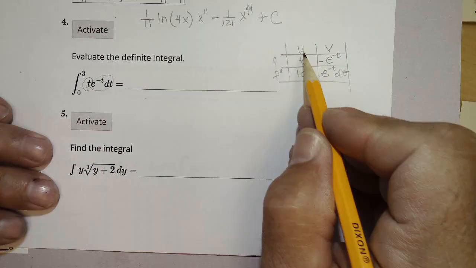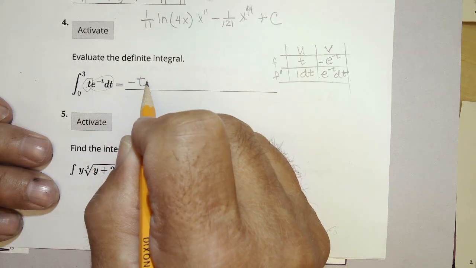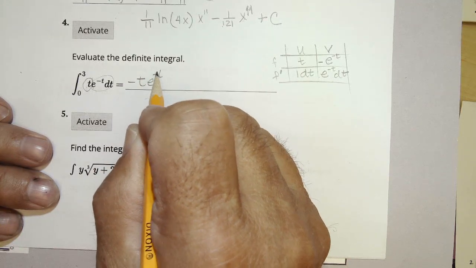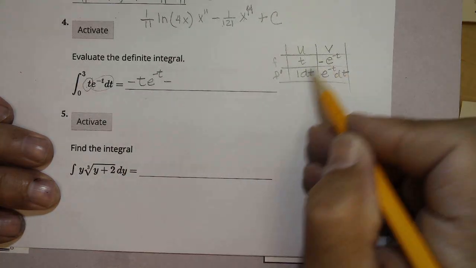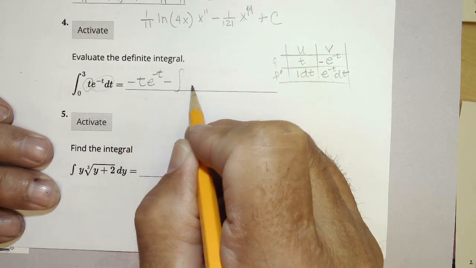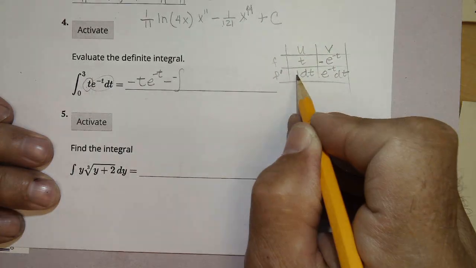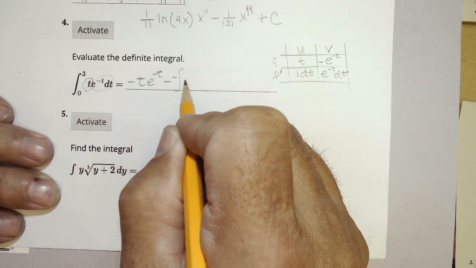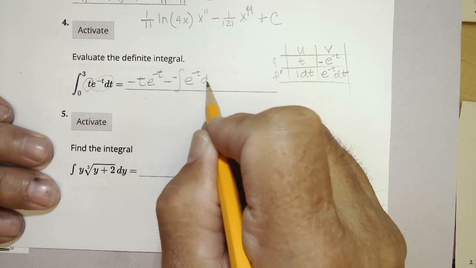So this becomes uv, negative t e to the negative t, minus these two. And that's going to be the antiderivative of negative 1 times e to the negative t dt.